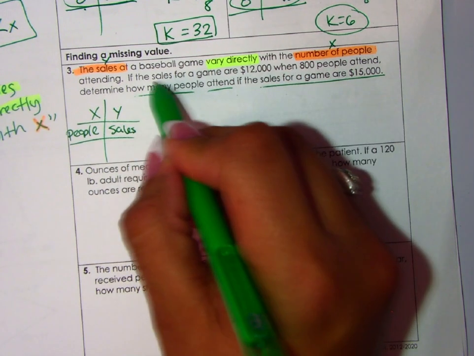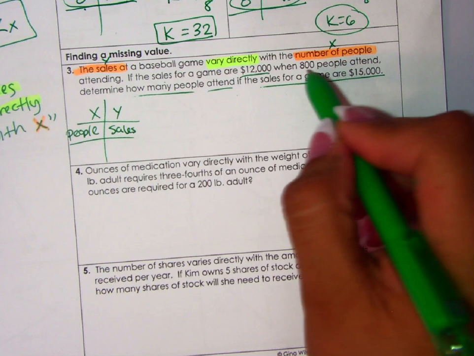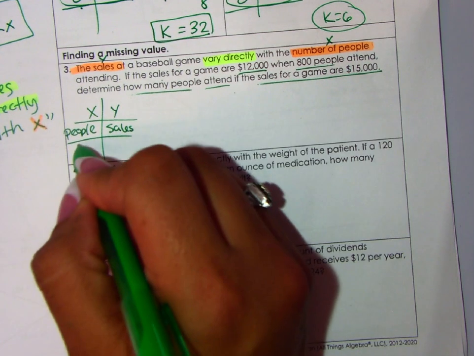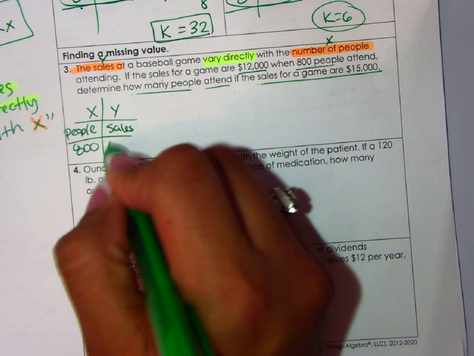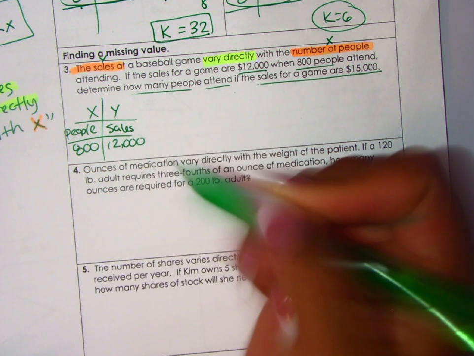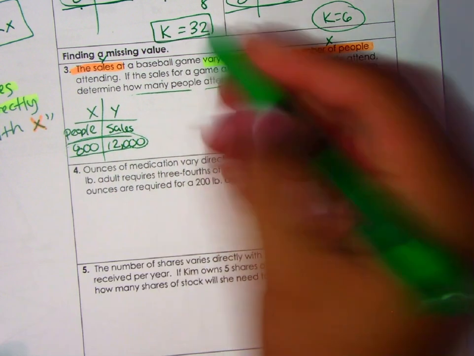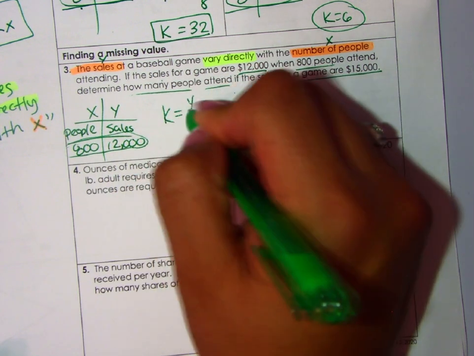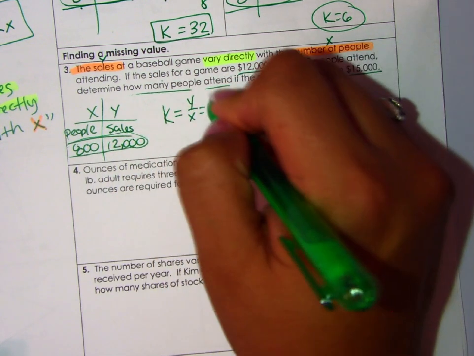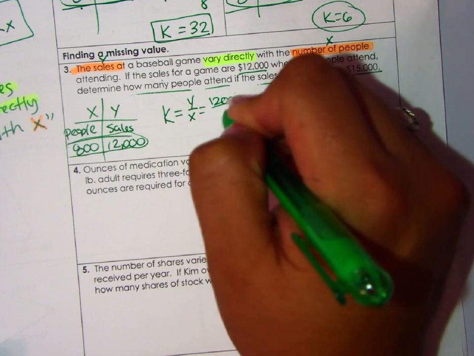Then you have, if the sales for a game are $12,000 when 800 people go, you can write 800 right here and 12,000 for the sales. These are your x and y values that can help you find the constant. And that's going to be 12,000 divided by 800.